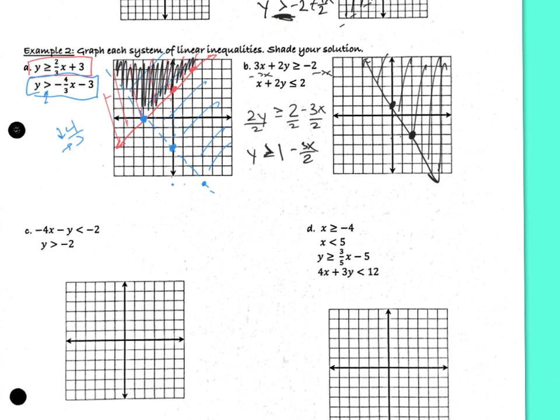to solve for y. So x plus 2y is less than or equal to 2. So we'll subtract the x. So we get 2y is less than or equal to 2 minus x. And then we'll divide everything by 2. So y is less than or equal to 1 minus 1x over 2.